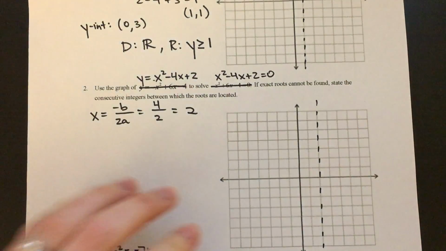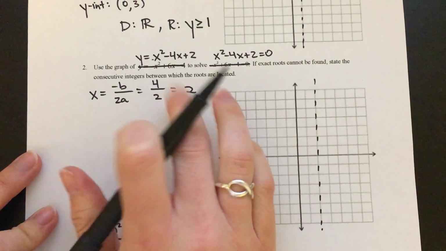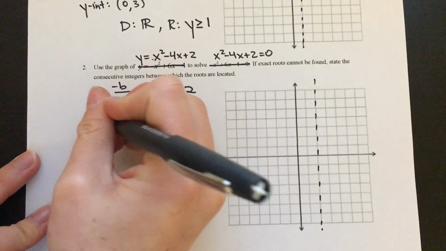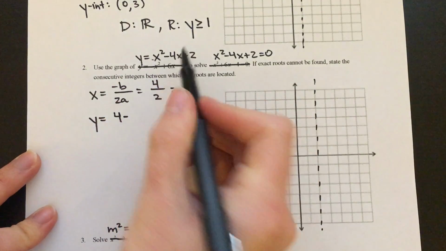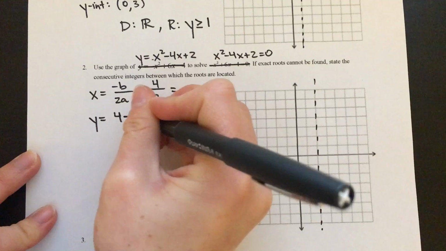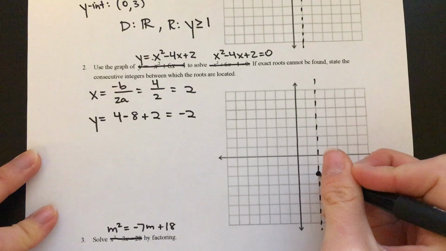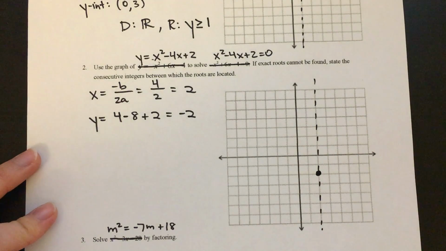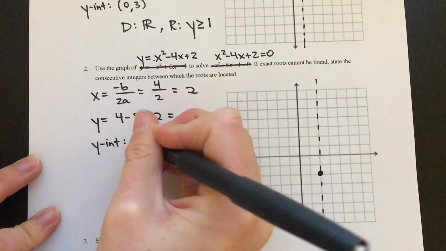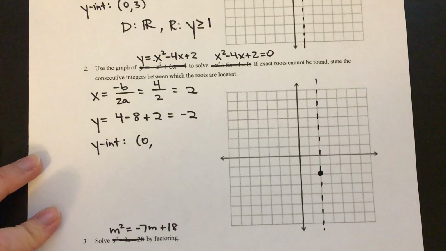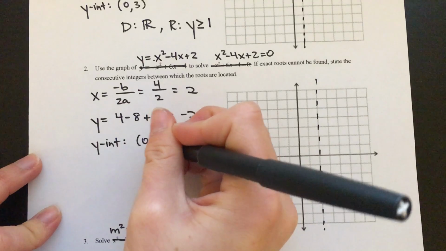We'll start with that. And then your vertex, we know it's going to be somewhere on that line. So just like we did up here, we're going to plug 2 into this equation to figure out what the y value would be. So if I do 2 squared, that would be 4, minus 4 times 2 would be 8, and then plus 2. So this comes out to be negative 2. So that's going to be my vertex. It's going to be down here with a y-coordinate of negative 2. All right, next, I do my y-intercepts, and we, again, know that we always have 0 as an x-coordinate for our y-intercepts. And if I plug in 0, I'm left with 2.